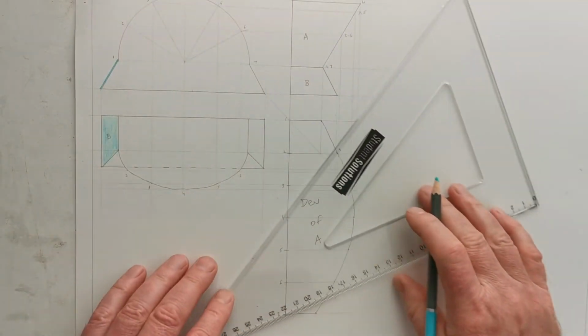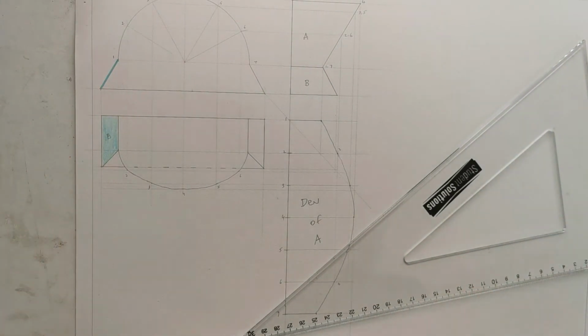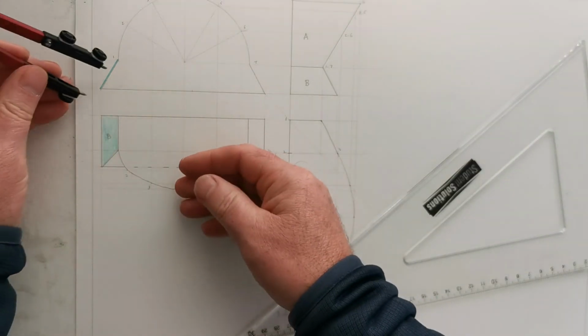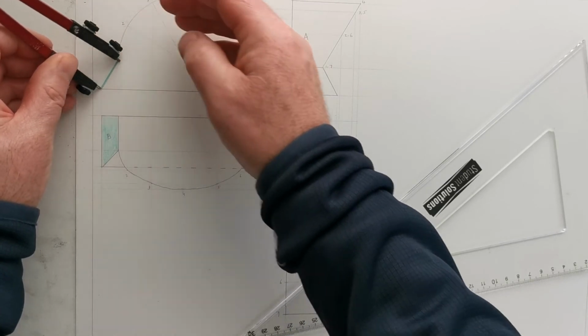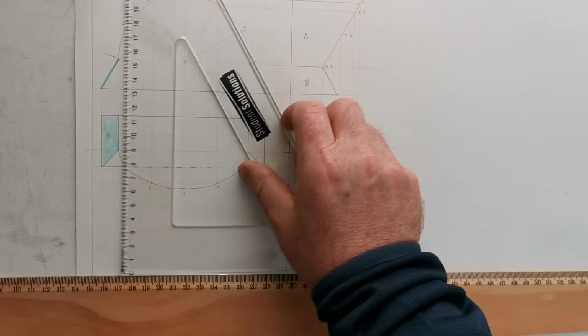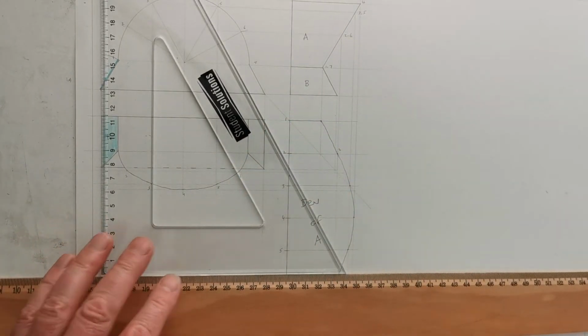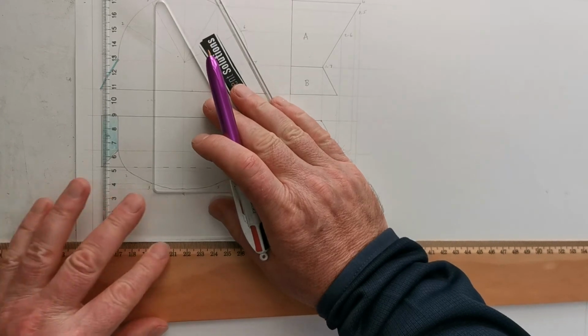So there's a few different ways that I could have got the true shape of this, but for me the easiest one would be to just stand that up straight by rotating it vertically here. So if I rotated that up until it's vertical, I'll just put it in here now in green.